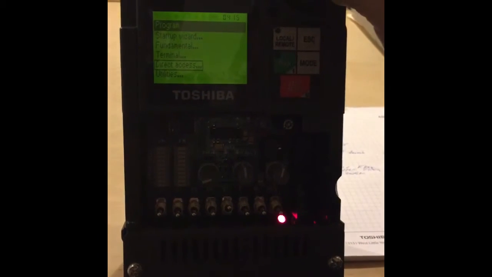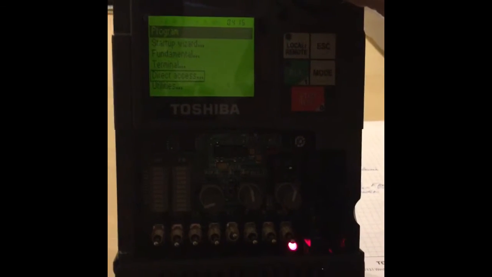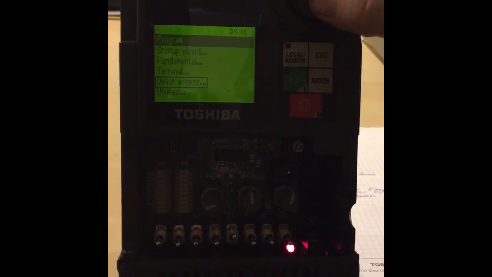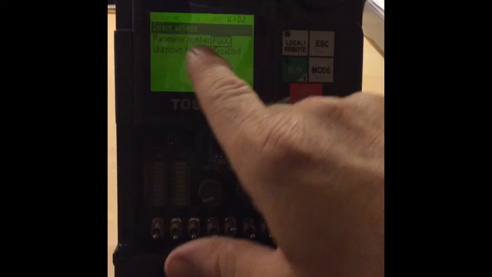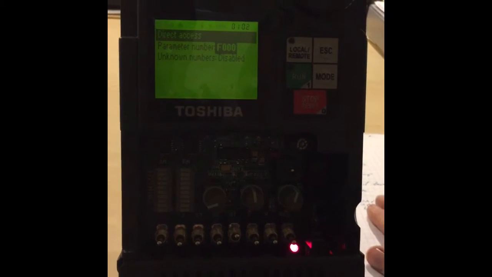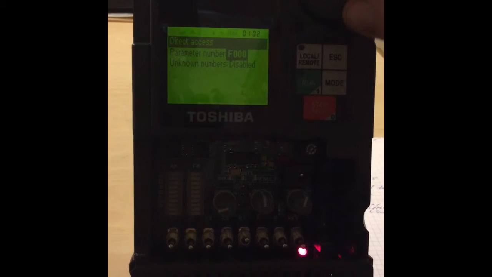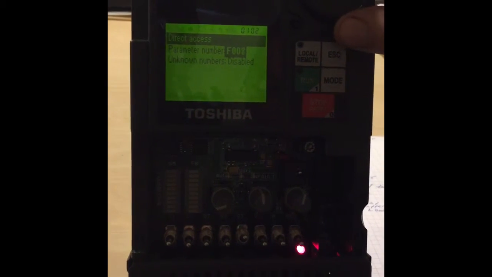Direct access is very useful in this application. Direct access in your catalog will give you a part number where you can go to a direct access. In this case, I'm going to go to F because I've looked in the book. I've gone to the direct access. I hit F and I've highlighted F. I'm going to F009. I turn the dial clockwise. I go to F009. That is because I know what I've got.